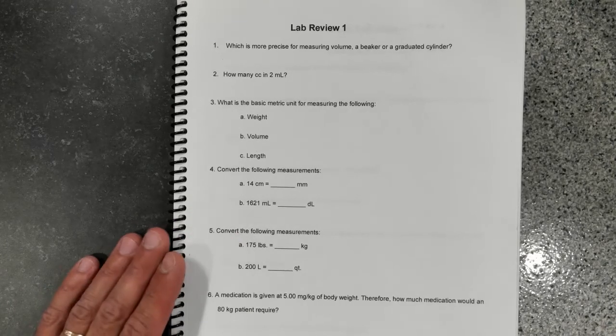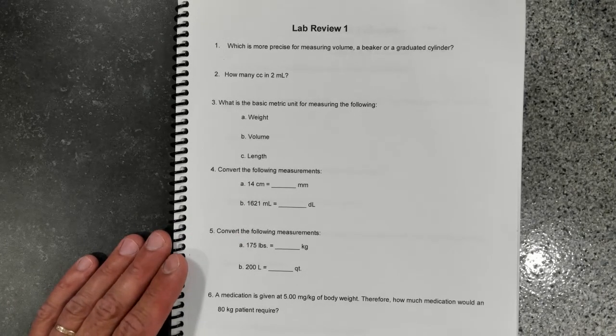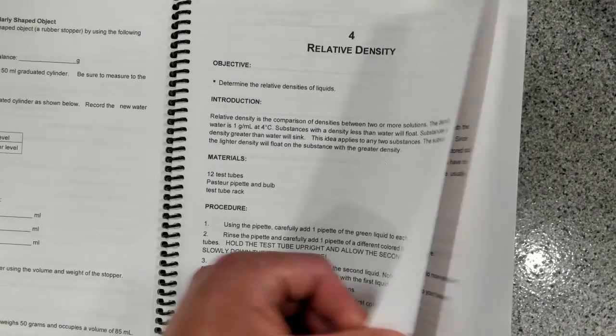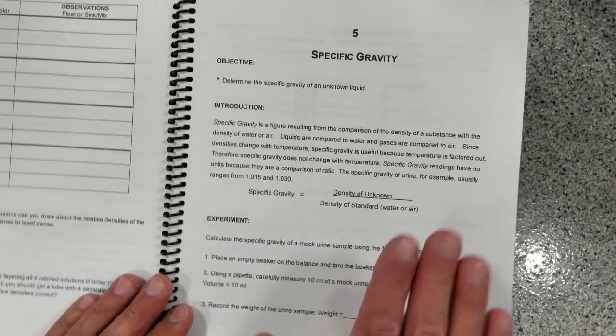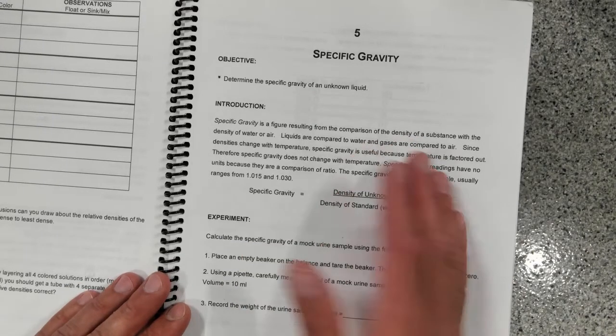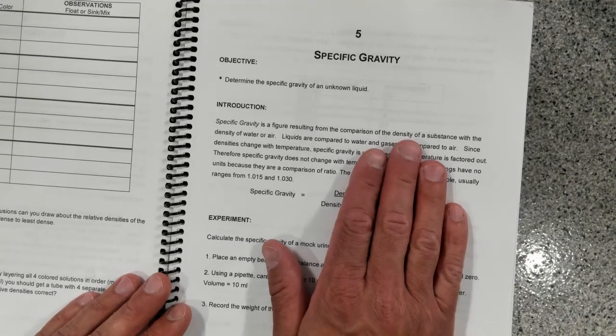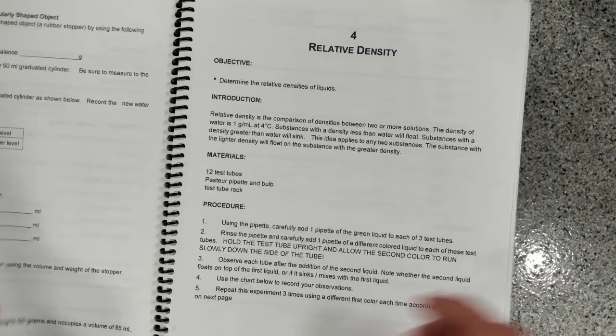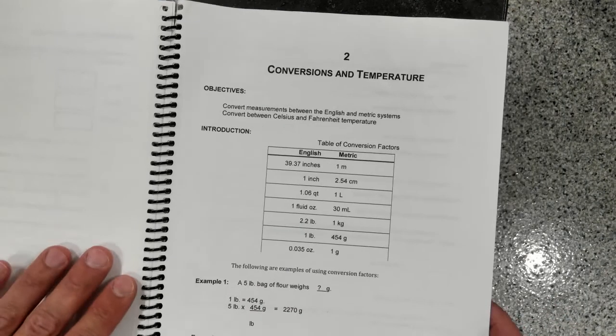So overall, the first submission packet for the labs will be labs number 1 through 5. We're going to do the specific gravity lab today. Later, it will be recorded, and lab number 4 and lab number 2, conversions and temperature, will be recorded a little bit later.